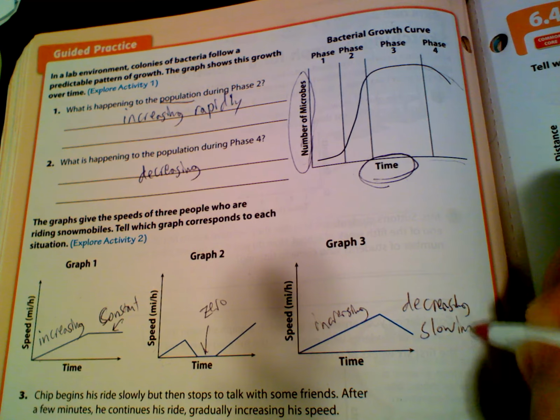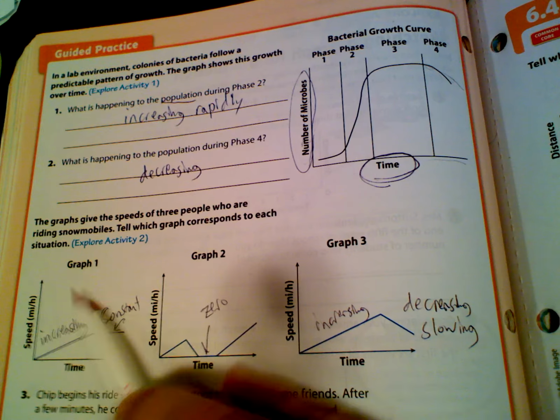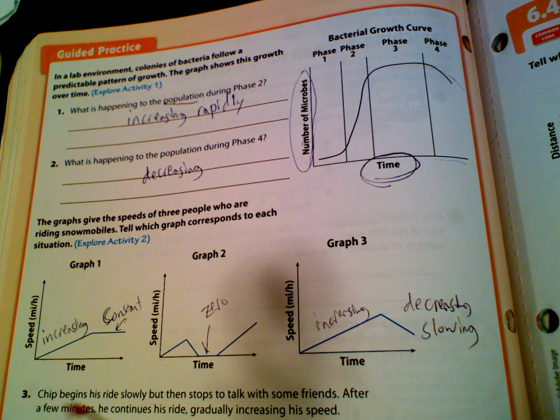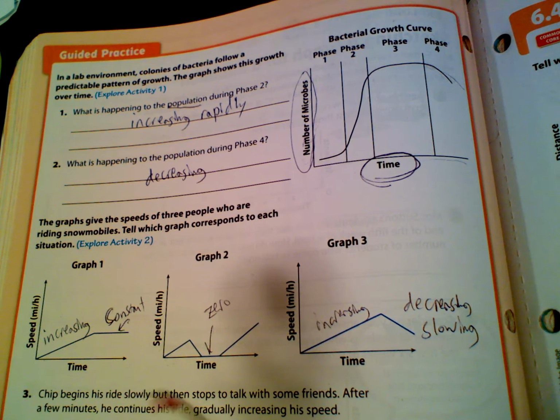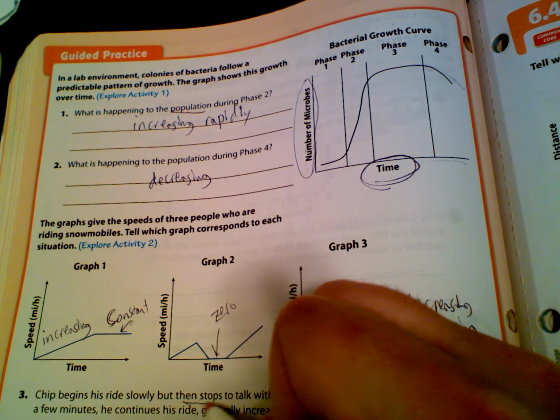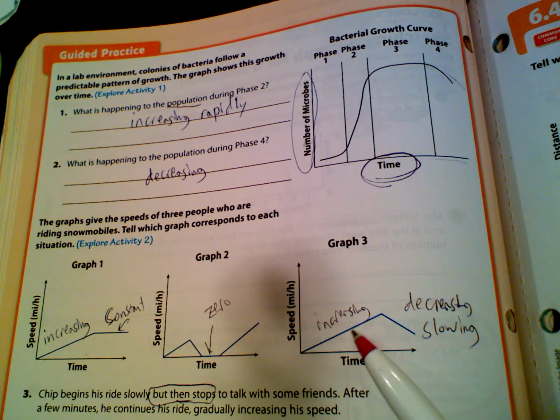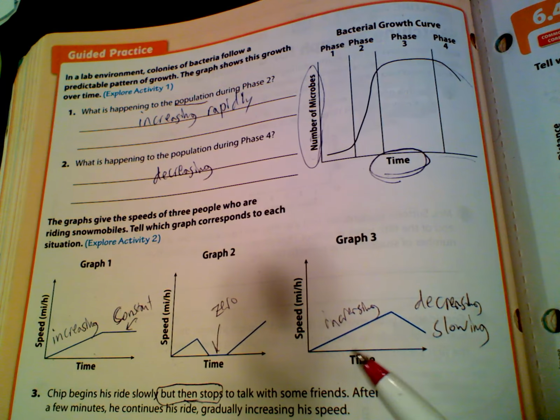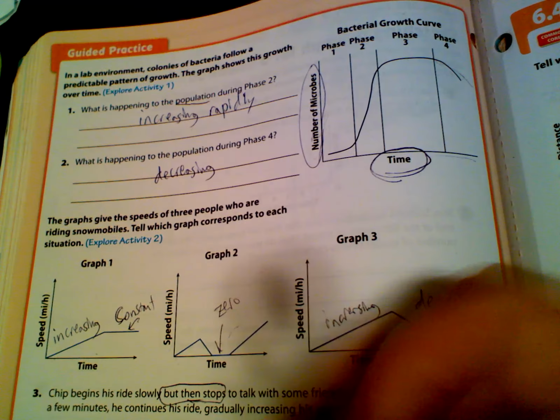Okay? So now it's going to ask us, which one of these graphs represents this? Chip begins his ride slowly, but then he stops. Which one of these has a stop in it? Well, if you stop, that means your speed is zero, right? So it's got to be graph two.